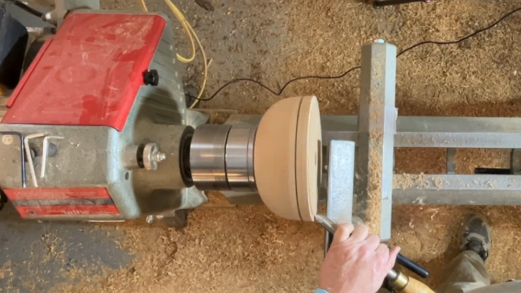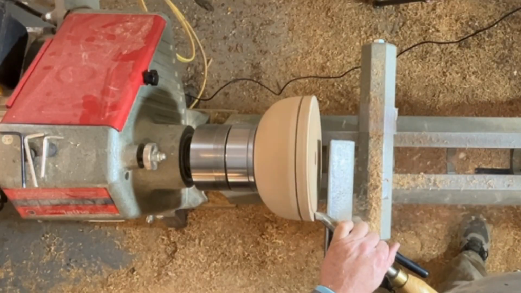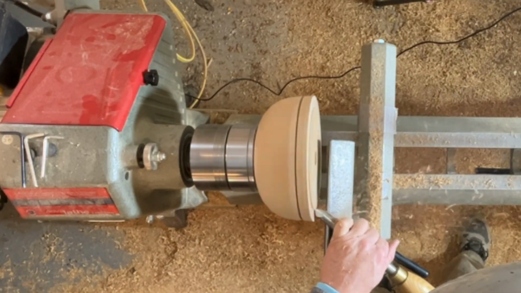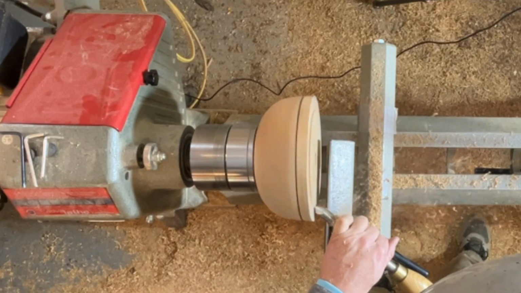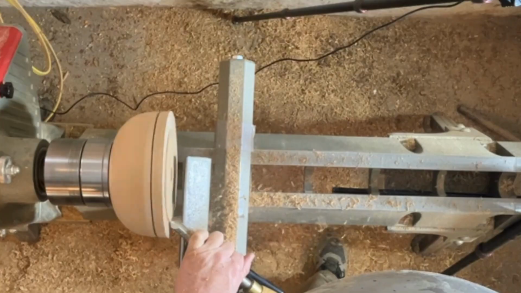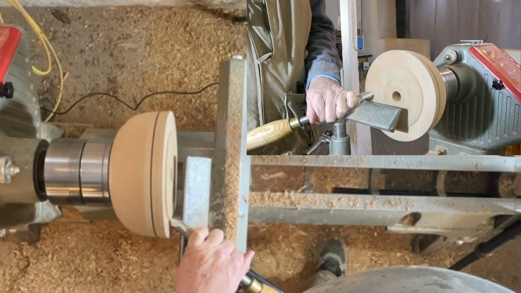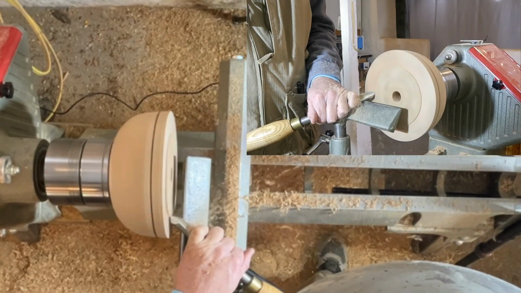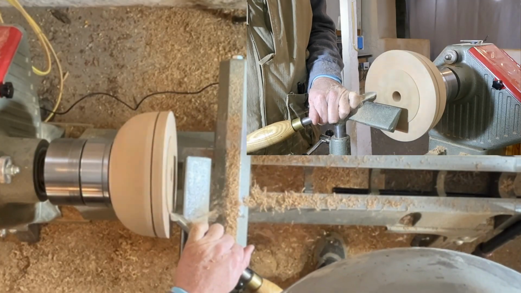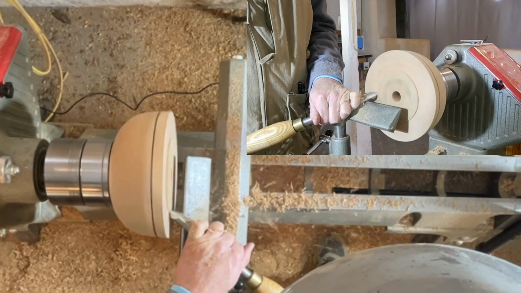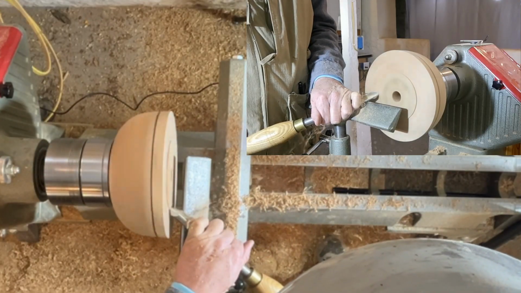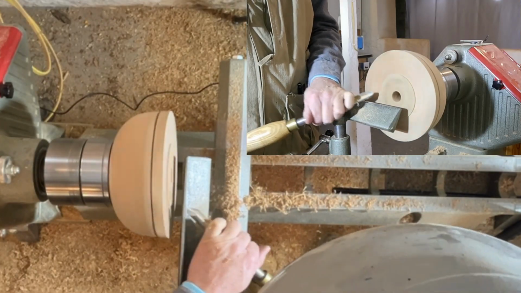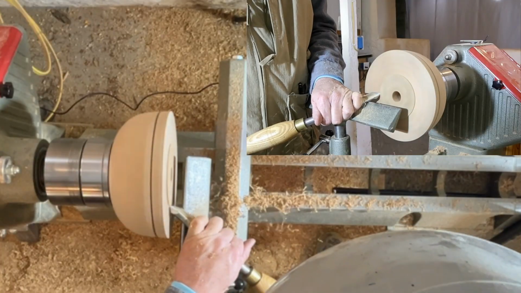I like bevel supported cuts like this when I'm roughing. Worst case scenario is you come along and the wood bounces the heel of the thing off like that.